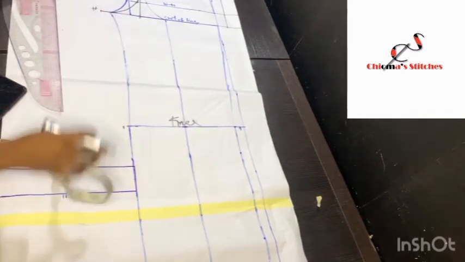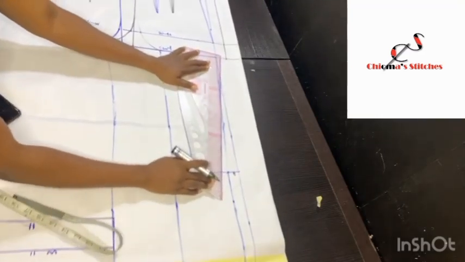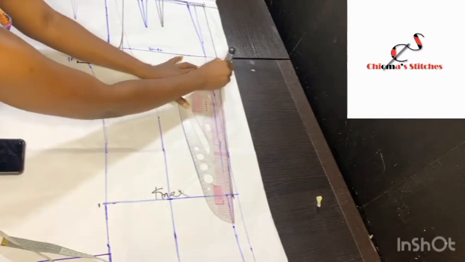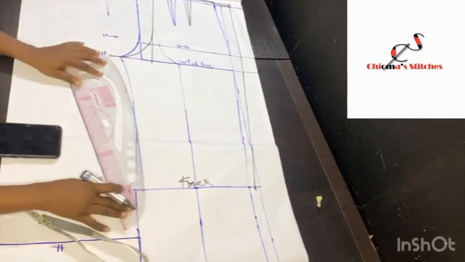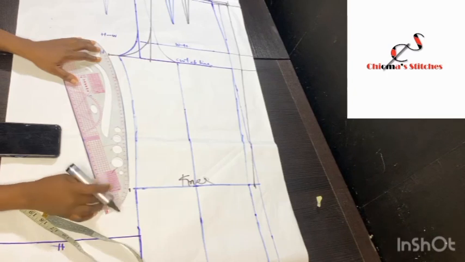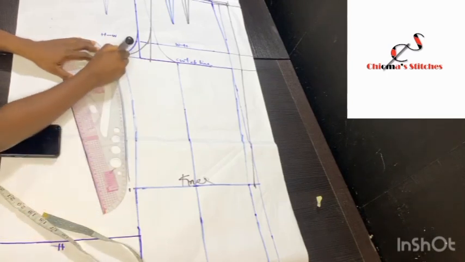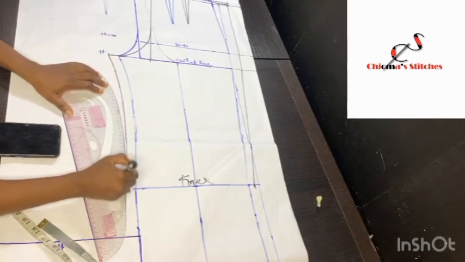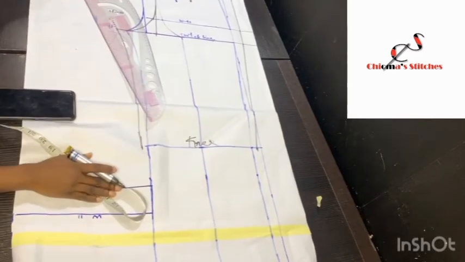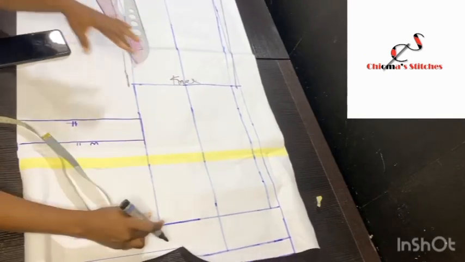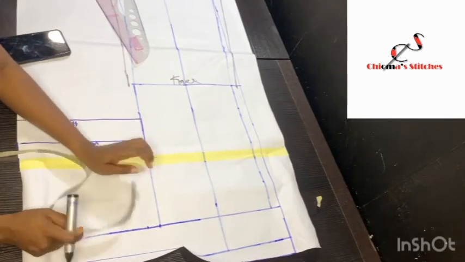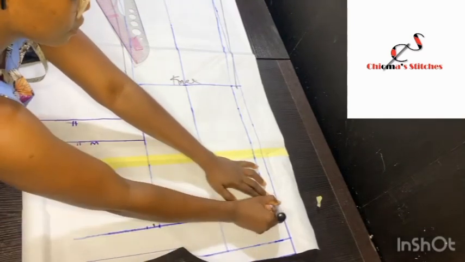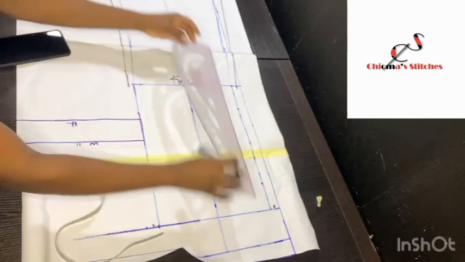So I'm going to be connecting this half an inch to the new back lines. Okay, so I'll do the same thing and extend this half an inch all the way to the bottom of the trouser. So I'm marking out half an inch here, half an inch here, and I'm going to connect the lines.